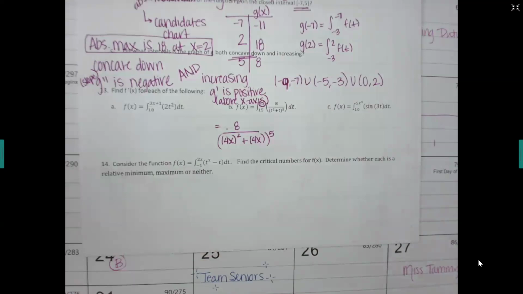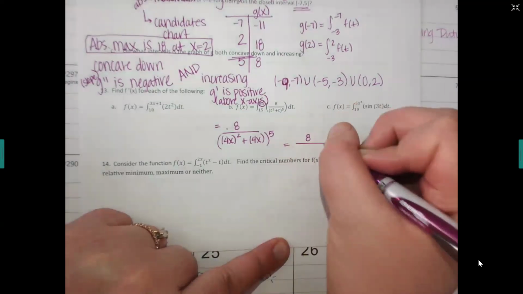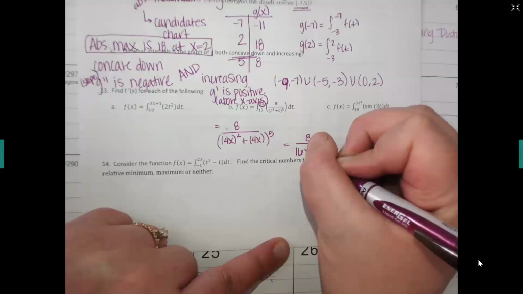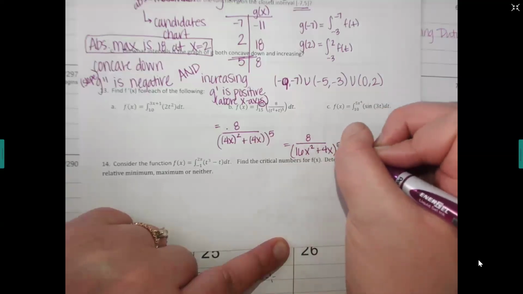Okay, so remember, a derivative of an antiderivative, you switch out the t's for 4x's. And then remember, we want to algebraically clean that up. What is 4x if you square it? You have to square both. That's 4x times 4x again. It would be what? 16x squared. And then the second 4x, I'm just going to leave it grouped to the 5th.